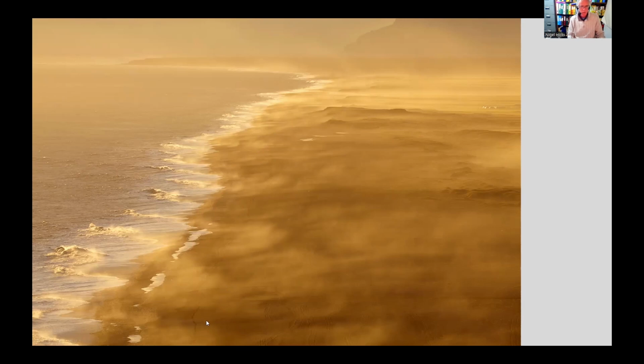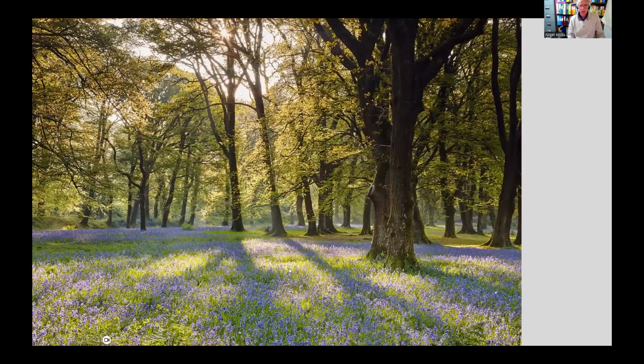Okay, so now we're going to move on to backlit images where the sun is visible in the frame. In this instance, the sun is up here at the top, lighting up a really nice woodland scene taken in April or May in East Devon. Nice bluebell wood.